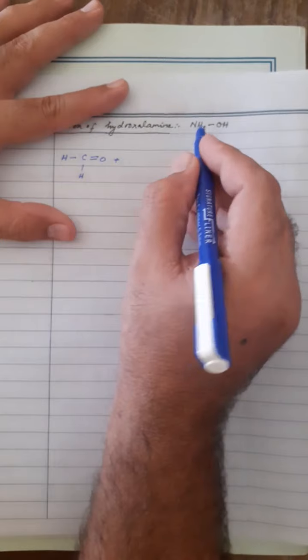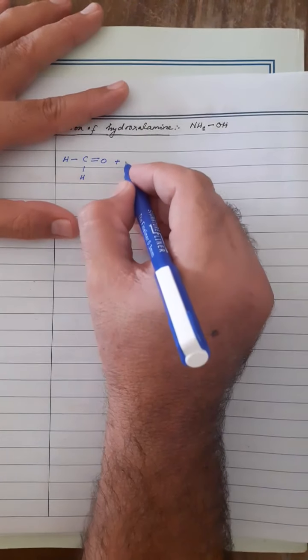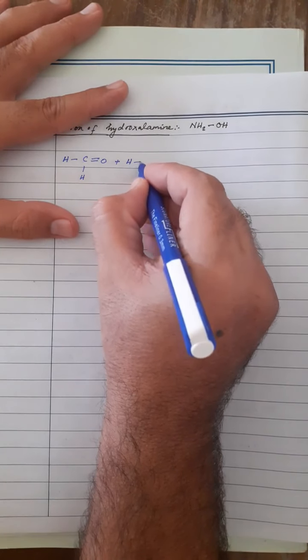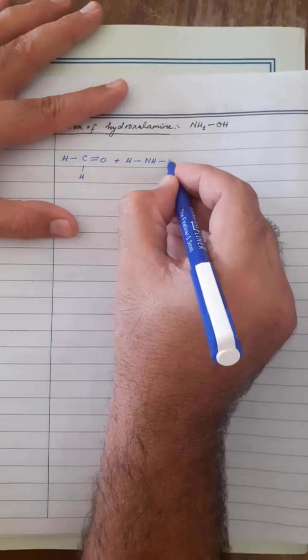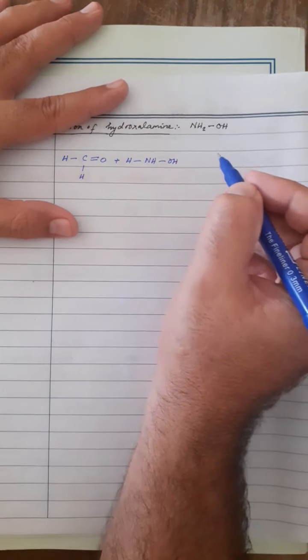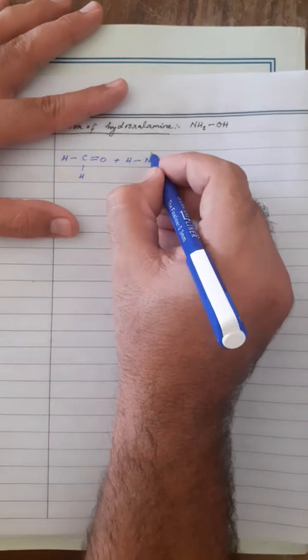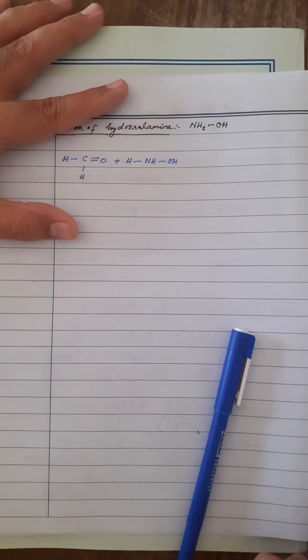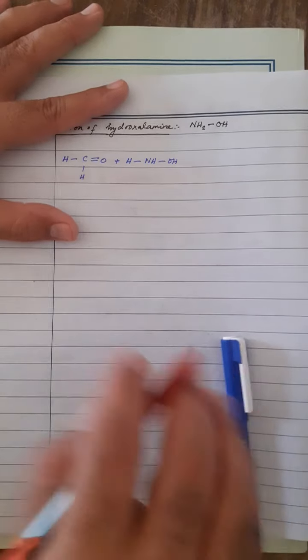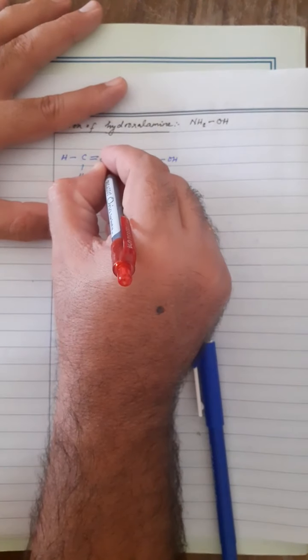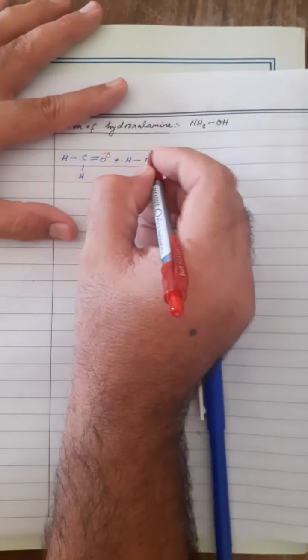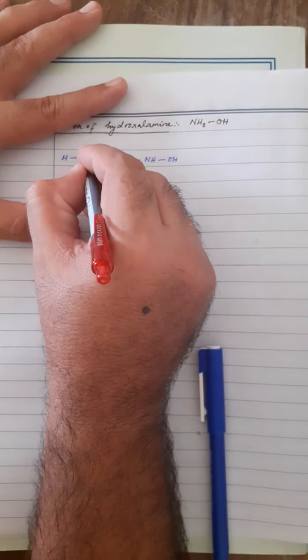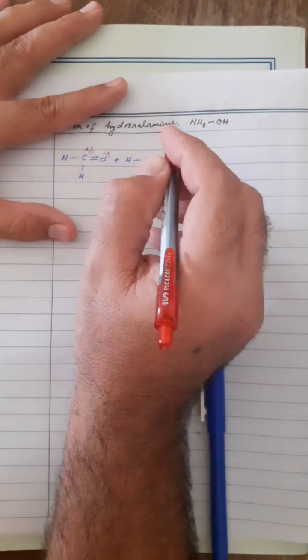Now, one way to write NH2OH is H NH OH. We can say that if oxygen has a partial negative character, carbon has a partial positive character.